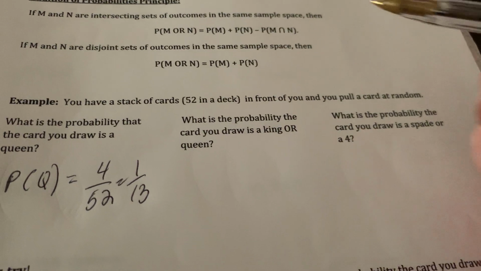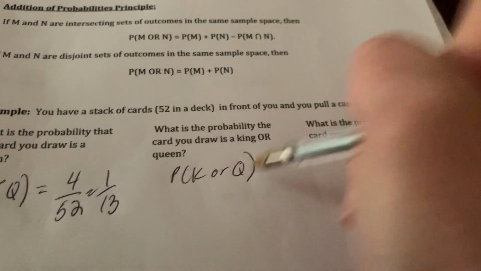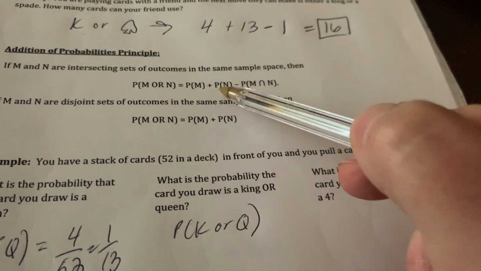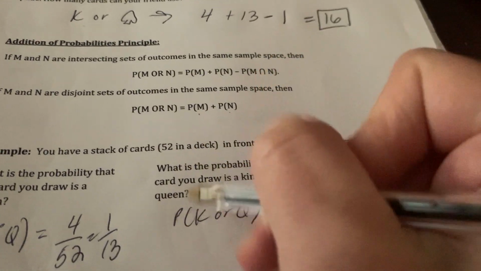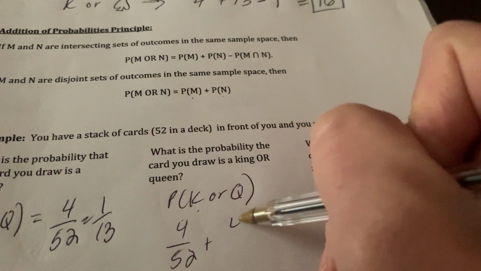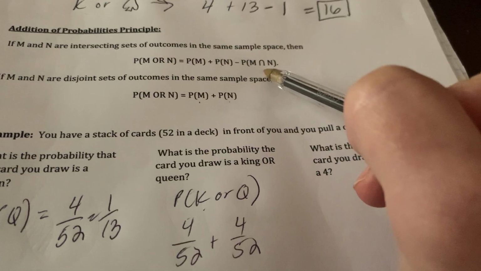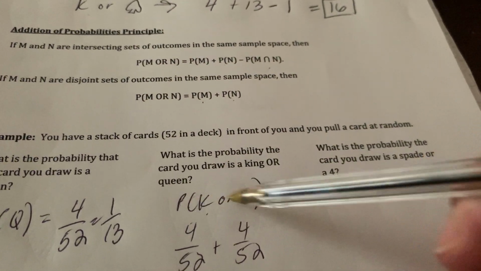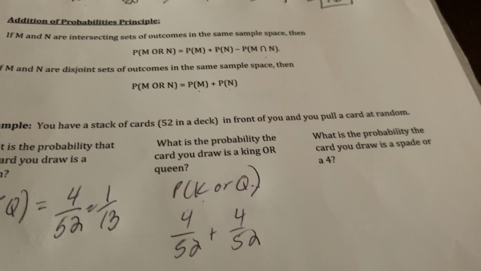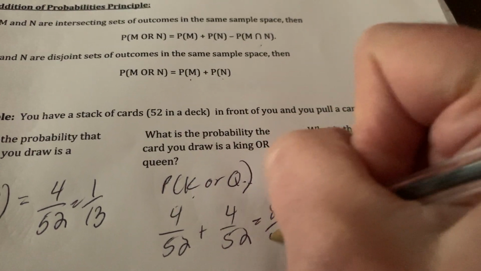This one says, what's the probability the card you draw is a king or queen? Well, we saw in here, you add the 2 probabilities together. So the probability you're a king is 4 out of 52. The probability you're a queen is 4 out of 52. Then it said you subtract if there's an intersection. So is there an intersection here? Will a king ever be a queen? No. So there's nothing to subtract. So your answer is 8 out of 52.